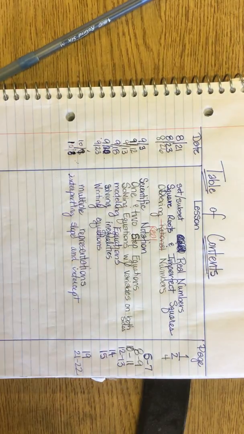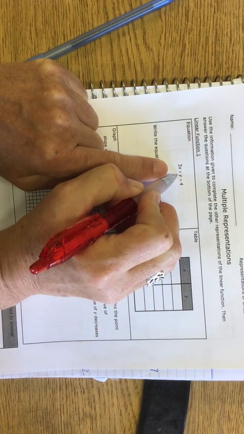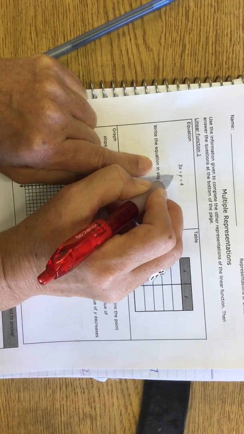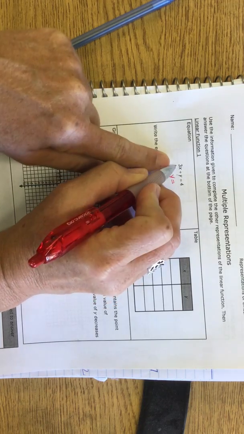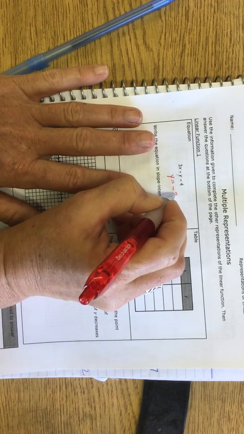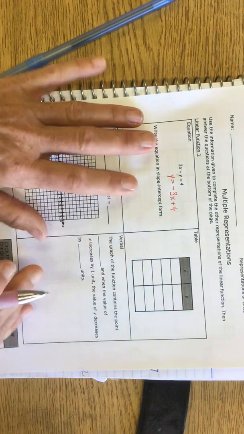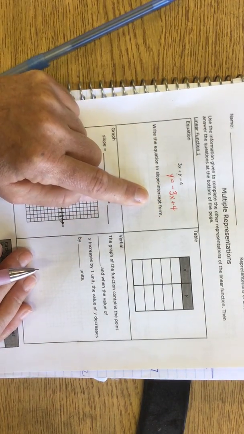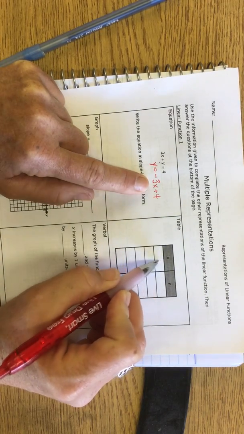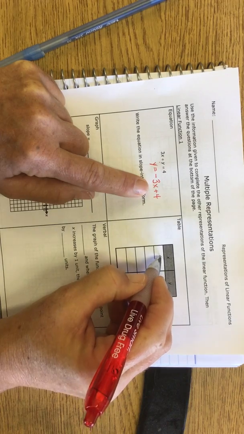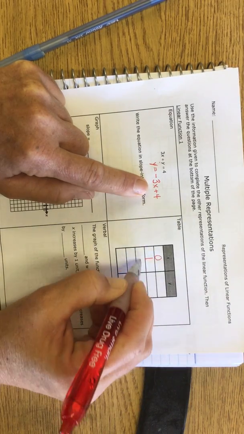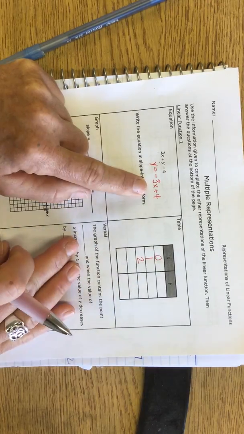You also have this right here. I want you to practice on the multi-representation. And if you notice here, we need to solve for y, okay? We need to get rid of that 3x, so y equals, when you cross the line, you change the sign. Now I have it in slope-intercept formula, okay? Now, remember that we can use any x's that we want. I'm going to pick 0, which is always a good one. Maybe 1 and 2, okay? You don't have to do any more than that.